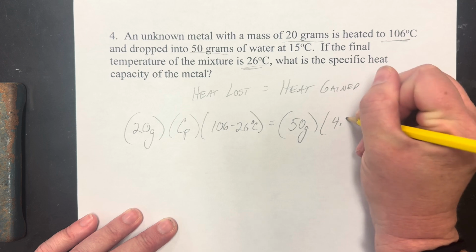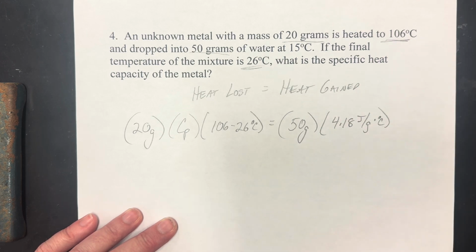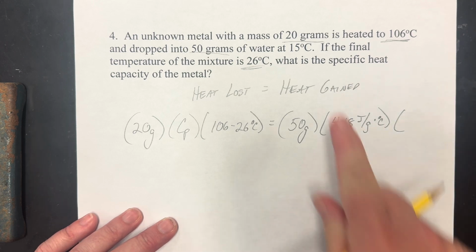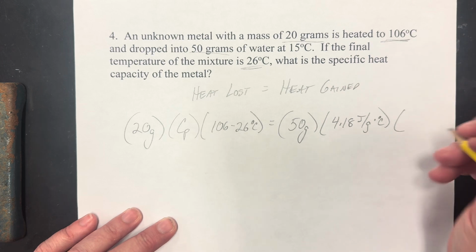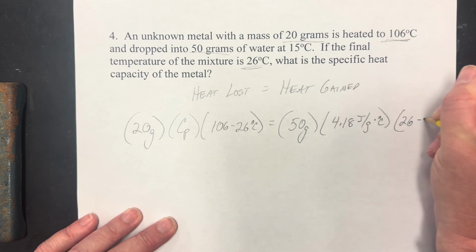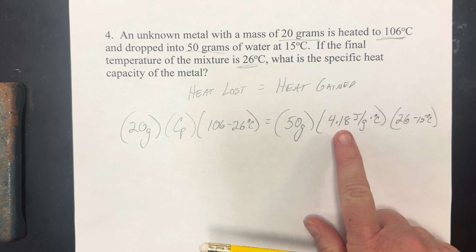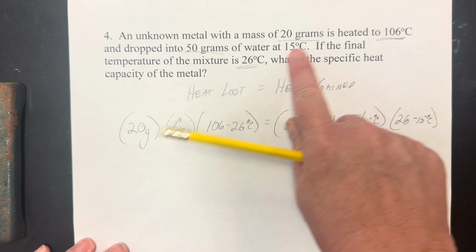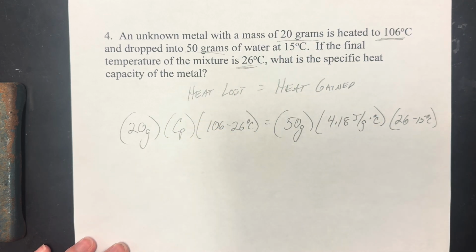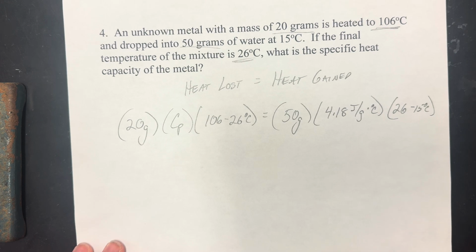We know the specific heat of liquid water is 4.18 joules per gram times degrees Celsius. As far as the water, it started at 15 and it ended at 26. So your change in temp is 26 minus 15 degrees Celsius. If you were thinking, how did I know to use 4.18? Well, at the temperatures where water is, between 15 and 26 degrees, it is liquid. So that's how we knew which specific heat to use for water.